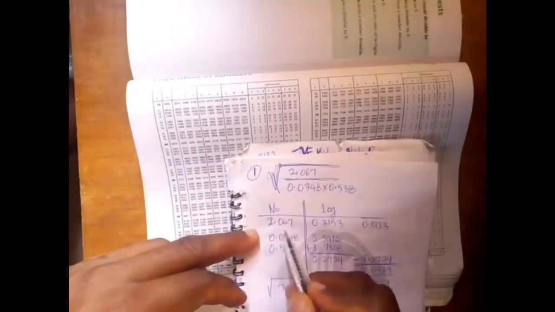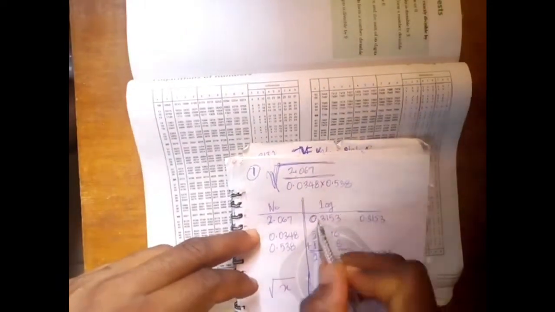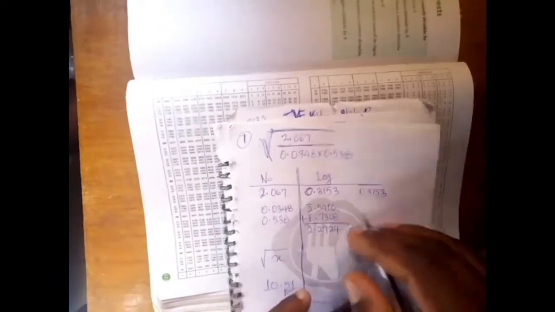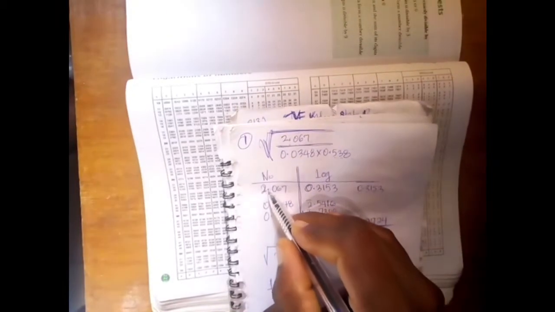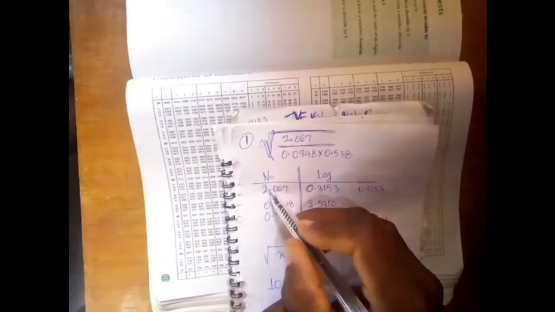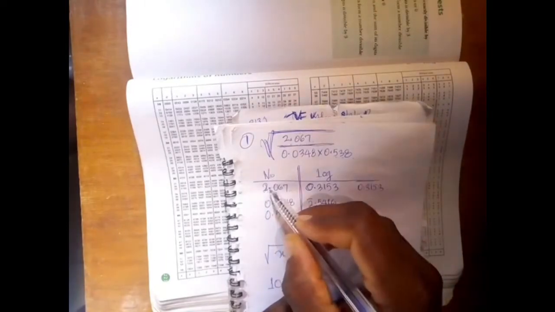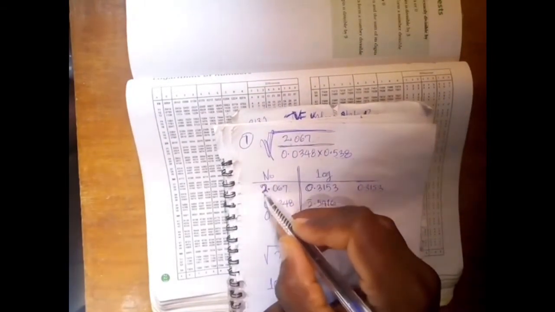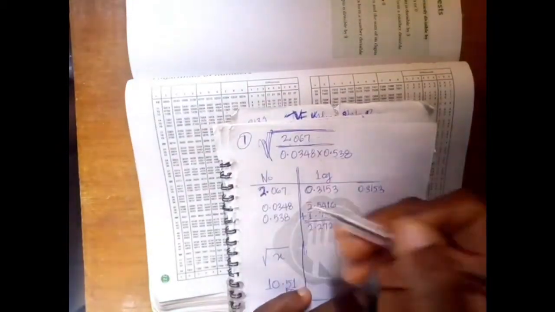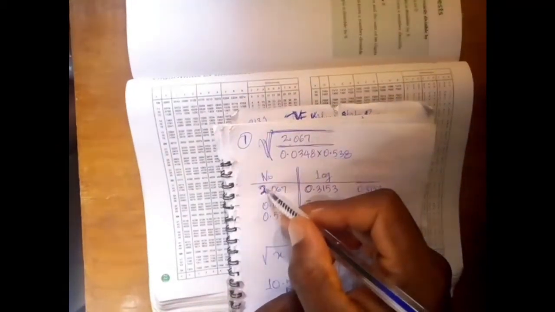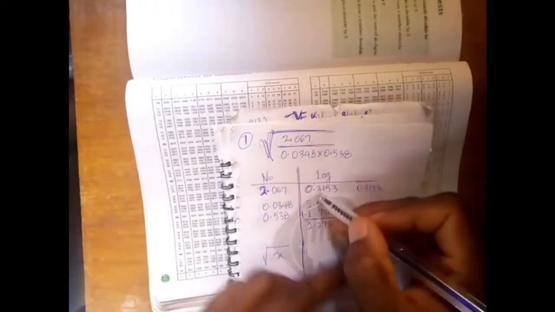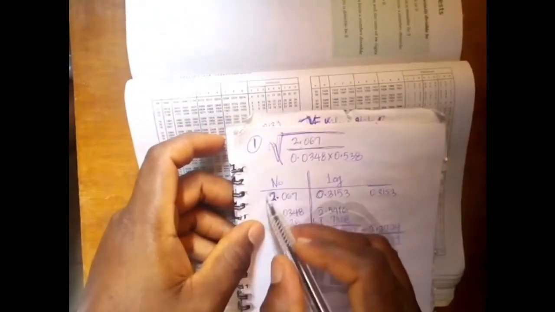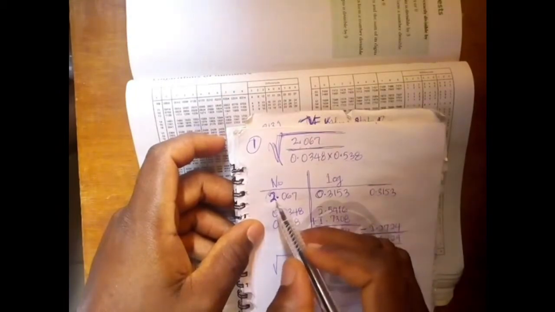This 2.067 will give you 0 point, like I told you from the laws I put out. The number of movements this point moves from the first number is 0. So that gives you 0 point. So we are going to be looking for the logarithm of this number 2067.